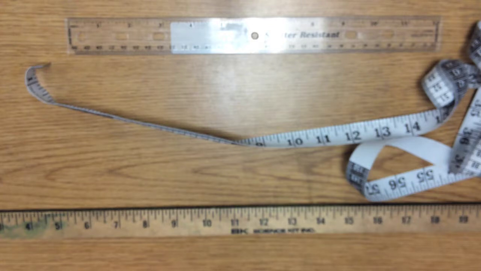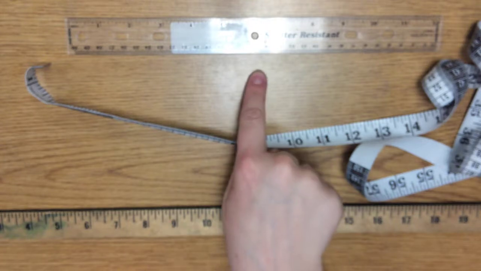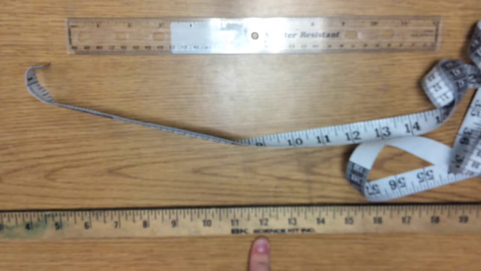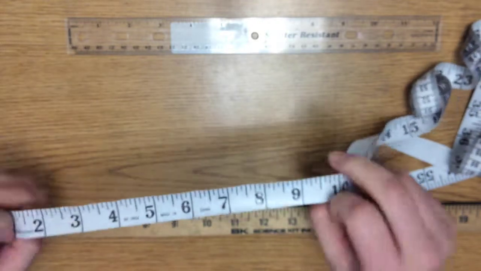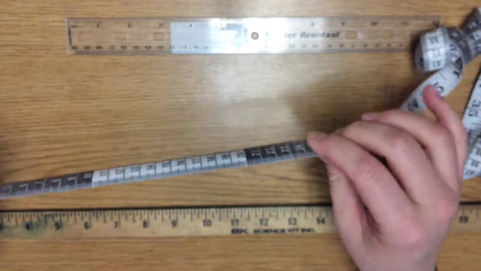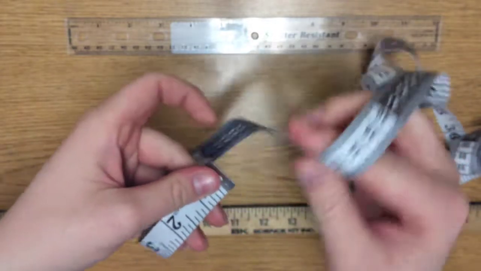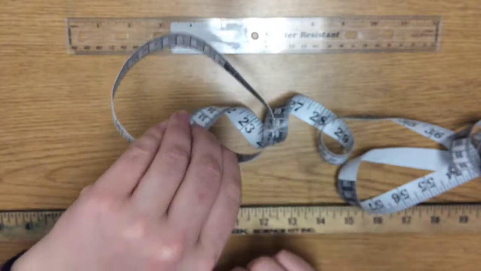All right, so let's think about this. What tool would you use to measure around your head? Would you use the ruler, the measuring tape, or the yardstick? Got an answer in your head? Me too. I would choose the measuring tape. I would only choose that because if I think about my head, I need to be able to bend it and wrap it in a circle like this around my head.